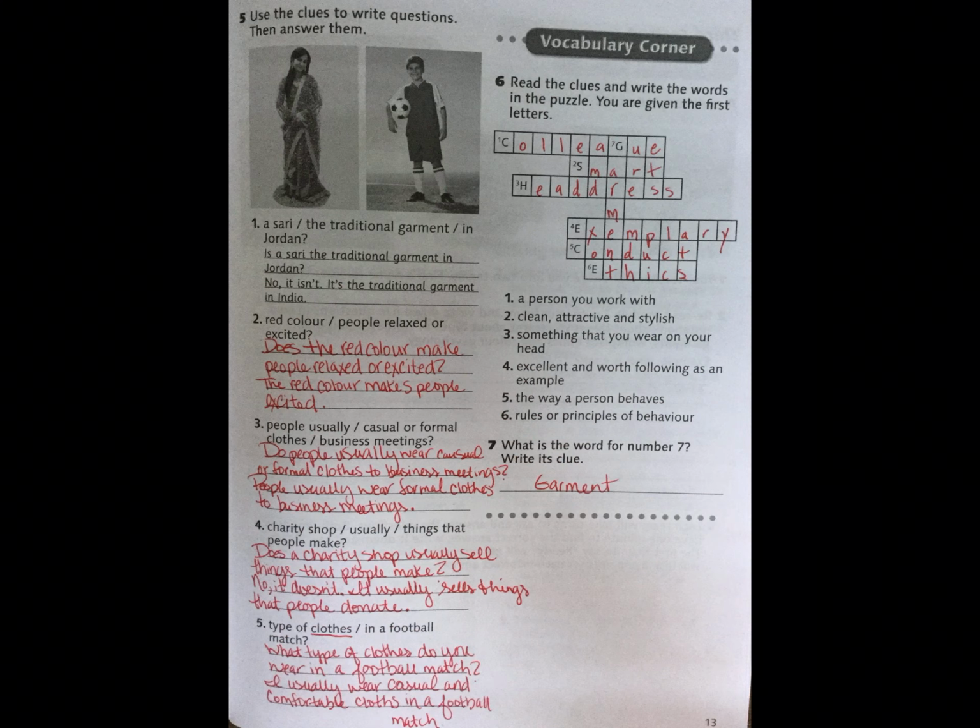Number 3, people usually in casual or formal clothes business meeting. Do people usually wear casual or formal clothes to business meetings? And the answer would be people usually wear formal clothes to business meetings. And now we're getting these answers from our prior articles. So here we use do للجمع because we have people جمع, so that is why we put do in the beginning of this question.